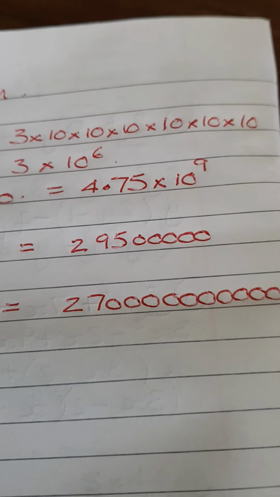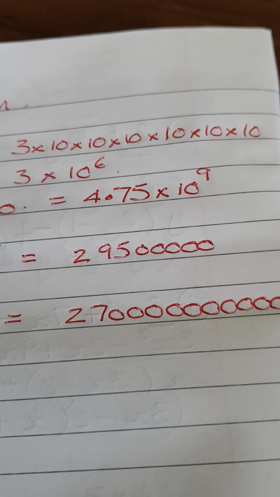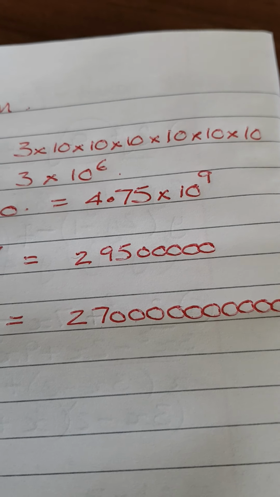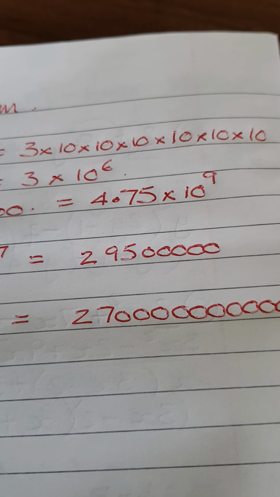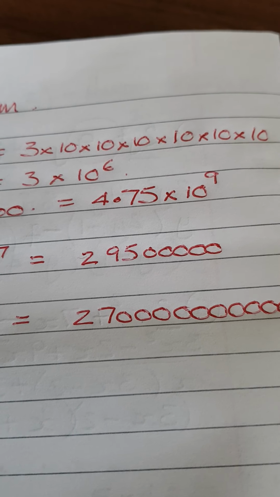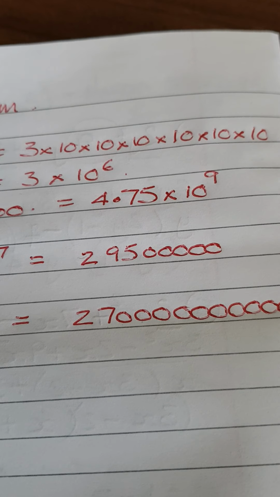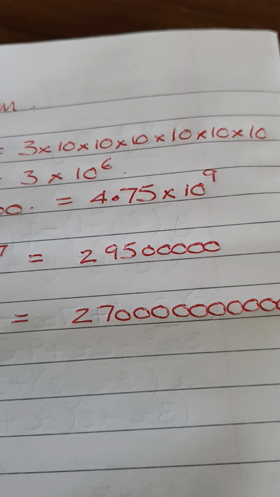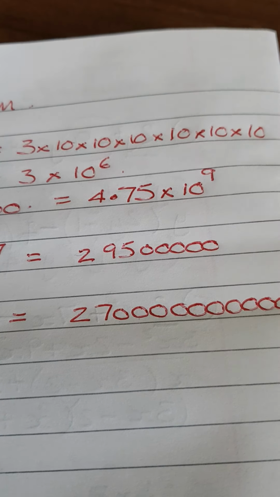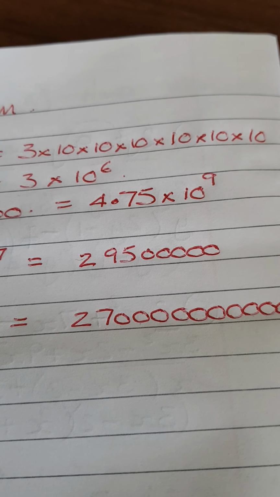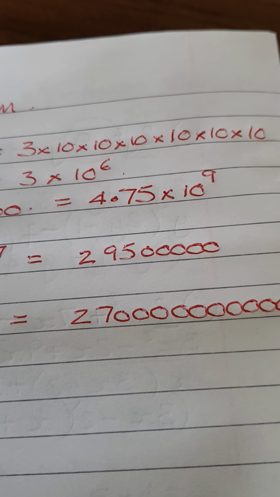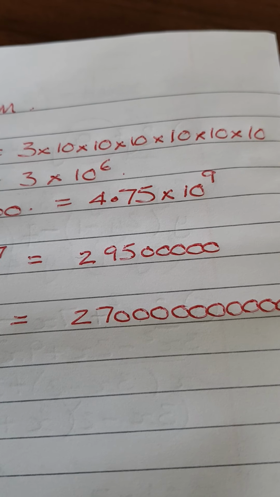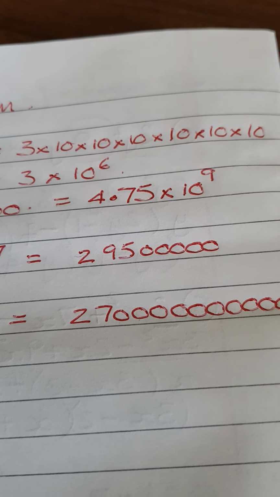Now, every time you move a decimal point, either to the right or to the left, you're either multiplying or dividing by 10. So 3 million is 3 times 10 times 10 times 10 times 10 times 10 times 10. So 6 times. We've actually moved the decimal point 6 places. So that becomes 3 times 10 to the power of 6.